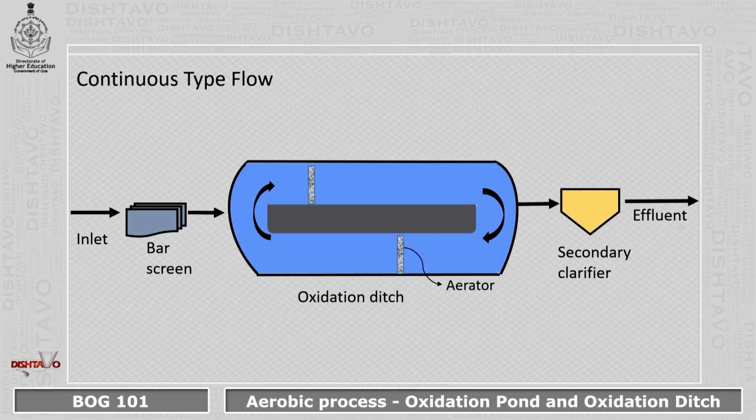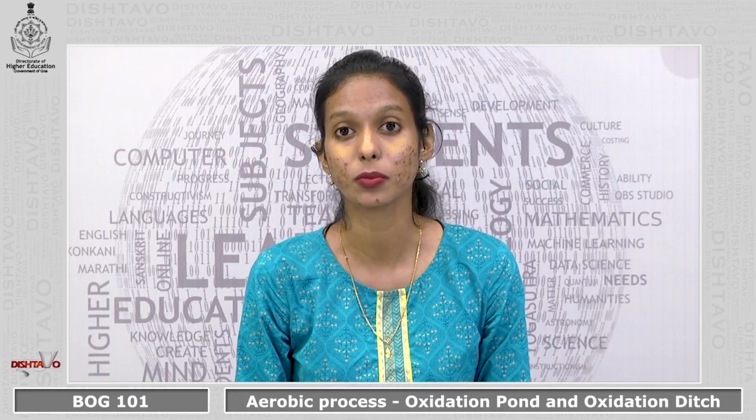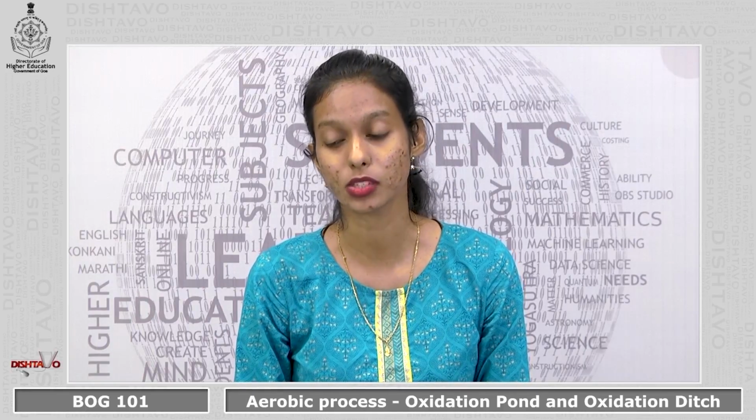After sufficient retention time, the wastewater is then transferred to the secondary clarifier. In the secondary clarifier, the sludge is separated and the effluent is sent for further treatment. It is important to note that it is the oxidation ditch where the microorganisms actually break down the organic waste matter from the wastewater.